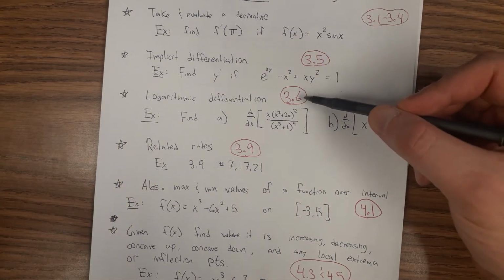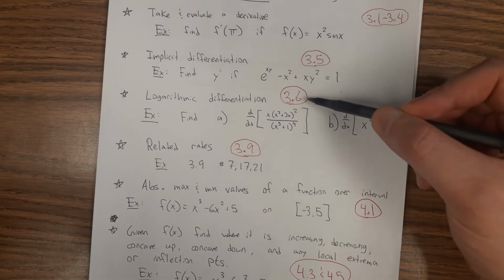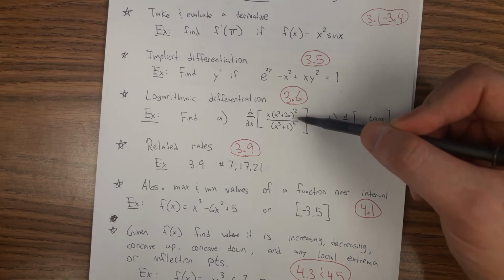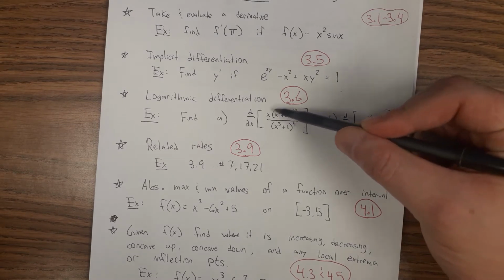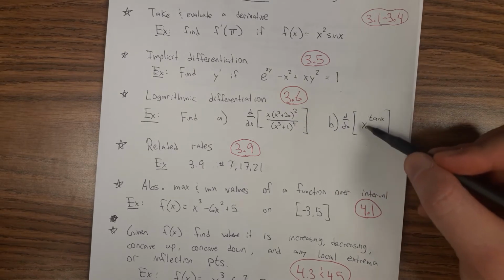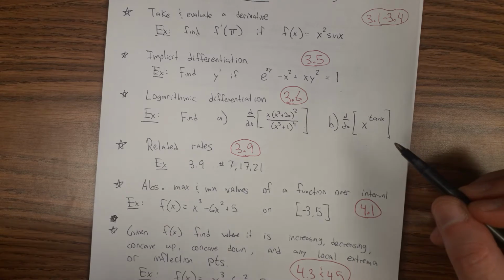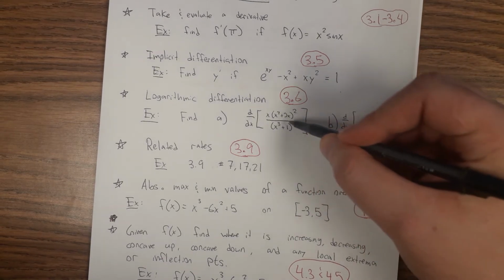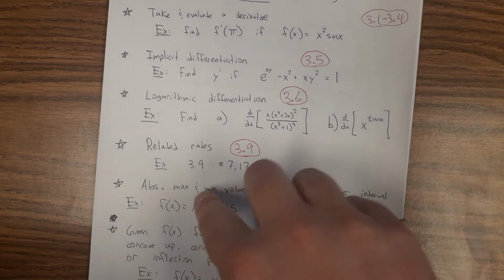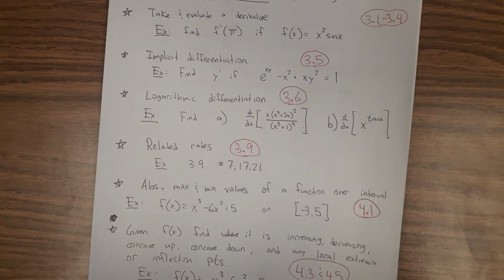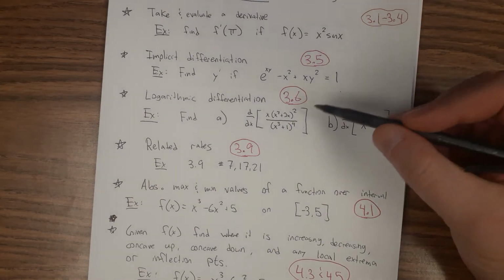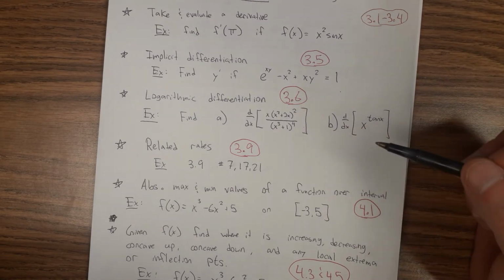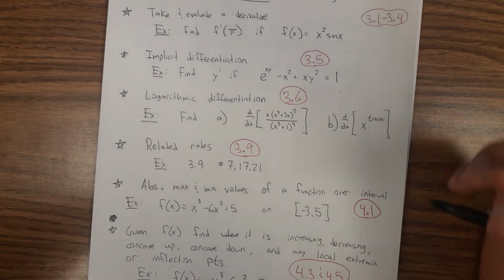Then there's logarithmic differentiation. That shows up in chapter 3 in section 3.6. These are ones where you learn to take the derivative of kind of crazy looking complicated functions, like maybe this, and also maybe this, where you have variables in the base and also in the exponent. These are the ones where you do the logarithm first. You write y equals this, and then you write ln y equals ln of this, and then you use log rules to simplify everything, and then you take the derivative. Maybe that jogs your memory of what you're supposed to do for logarithmic differentiation.